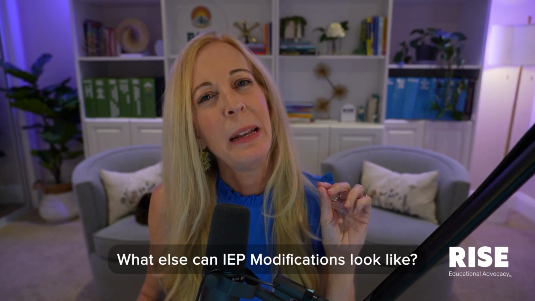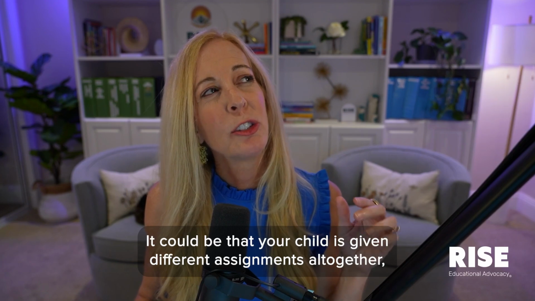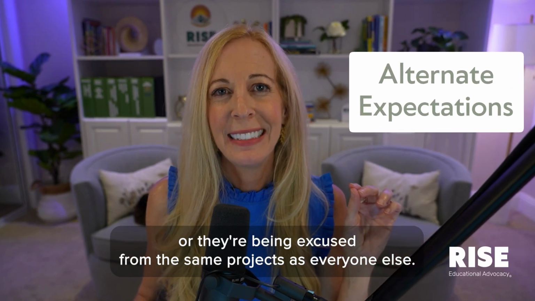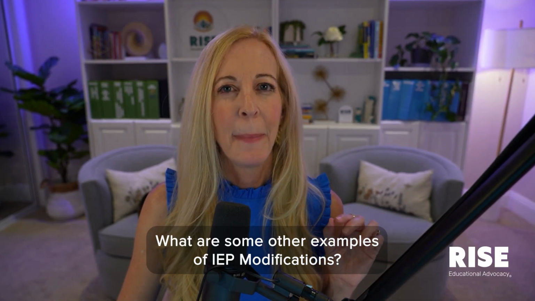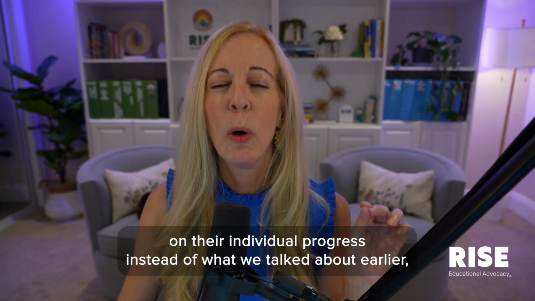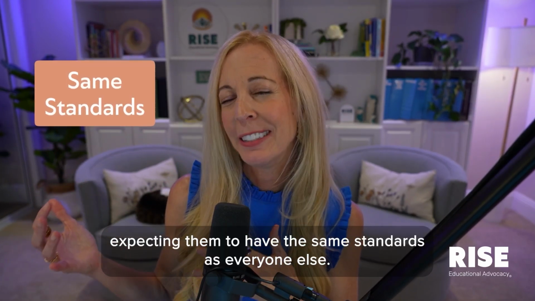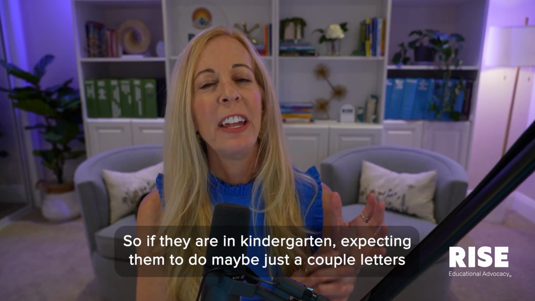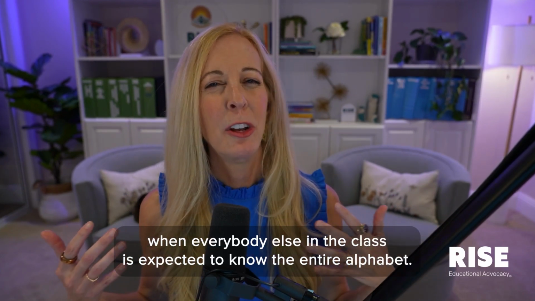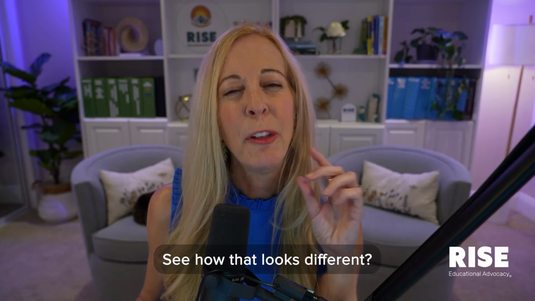What else can IEP modifications look like? It could be that your child is given different assignments altogether, or they're being excused from the same projects as everyone else. What are some other examples of IEP modifications? It could be grading your child on their individual progress instead of, what we talked about earlier, expecting them to have the same standards as everyone else. So if they're in kindergarten, expecting them to do maybe just a couple letters when everybody else in the class is expected to know the entire alphabet. See how that looks different?